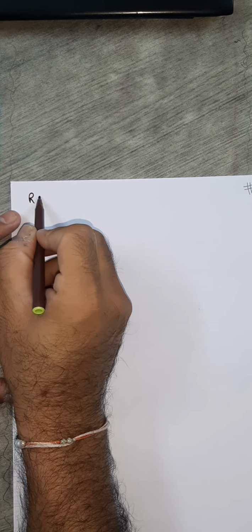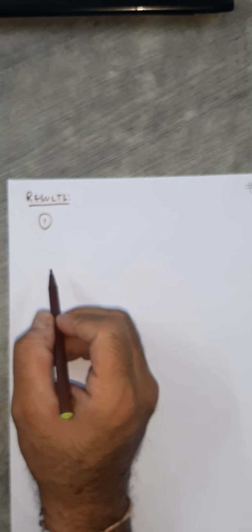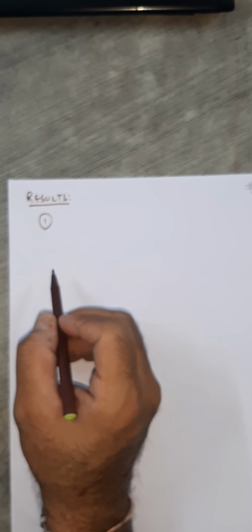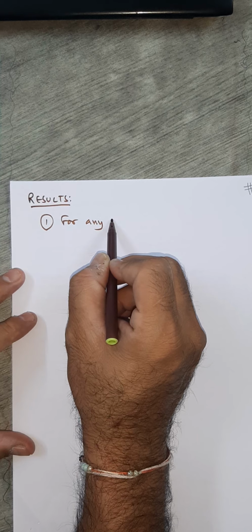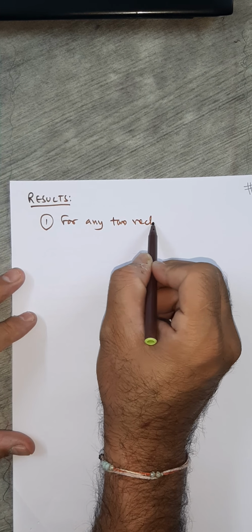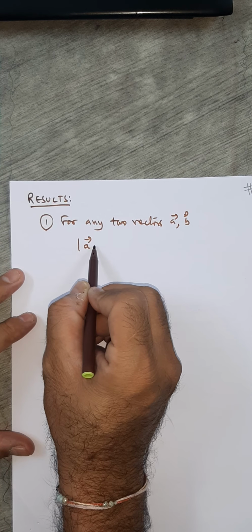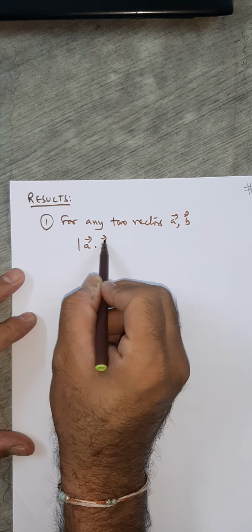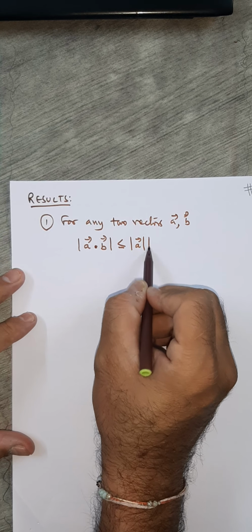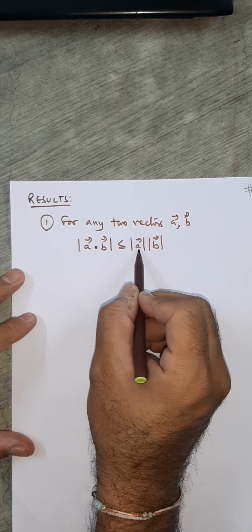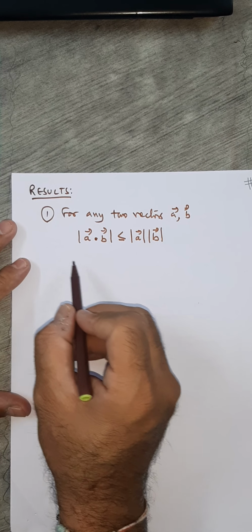Now I'll state two results about dot product. First one, this is a very standard result, it can be proved also. For any two vectors A and B, this is always true: magnitude of vector A dot vector B is always less than or equal to magnitude of A into magnitude of B. This is a number, remember, so here no need to put dot. This is like 2 into 3. This is always true for any two vectors.